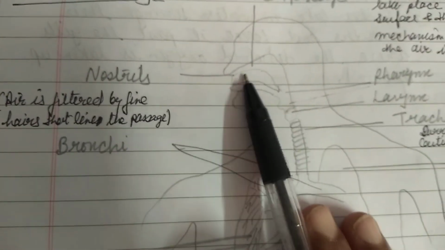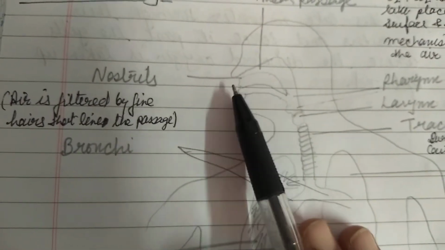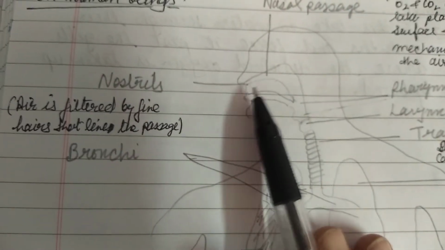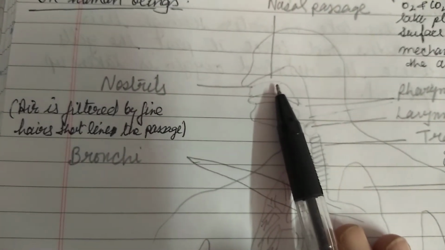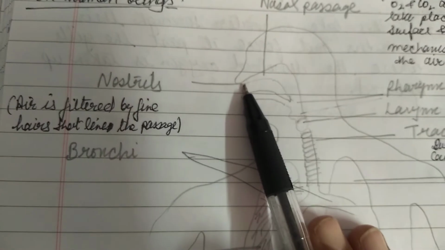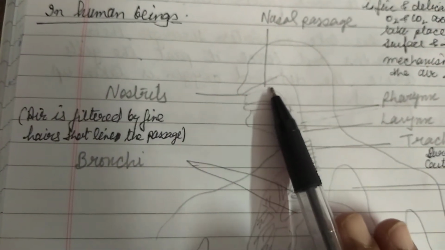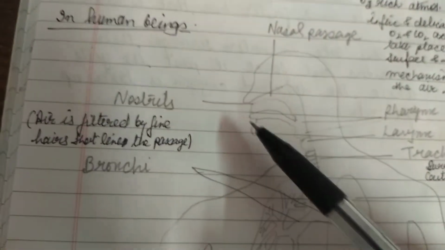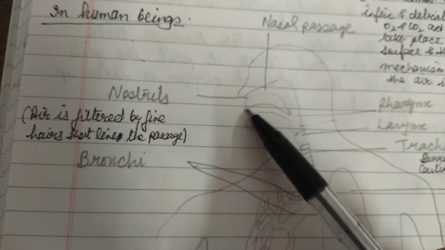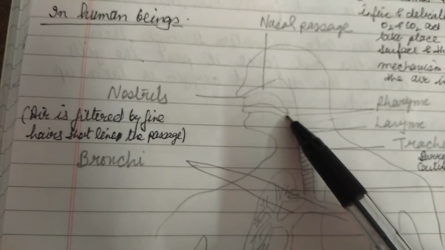Whatever dust particles are there, this hair filters them. Then from the nostrils there is the nasal passage, and below this is the mouth, which is part of the digestive system that we have studied.